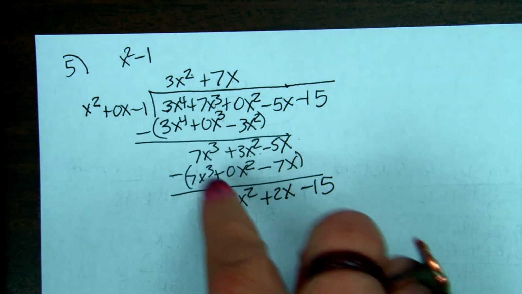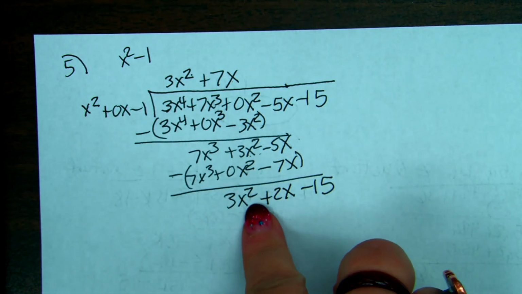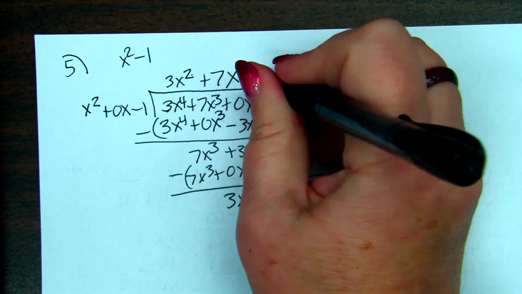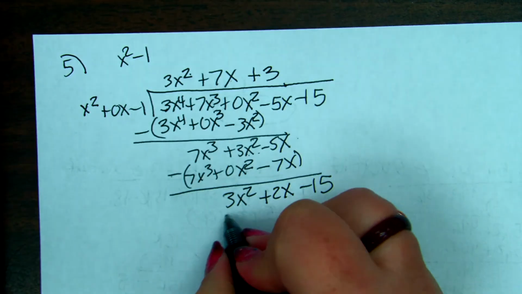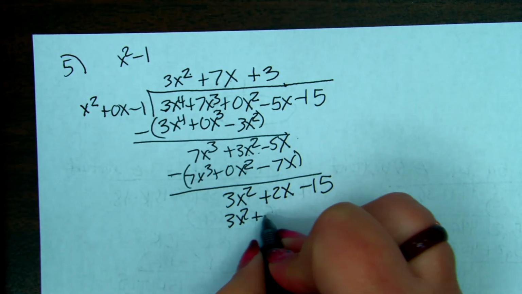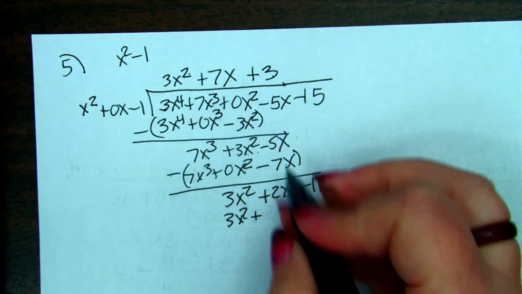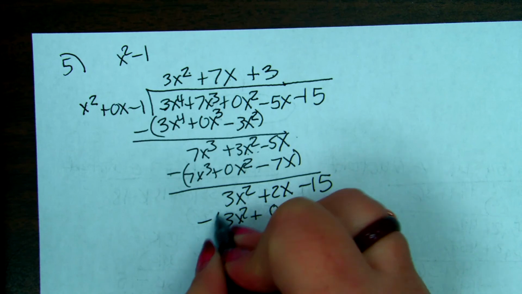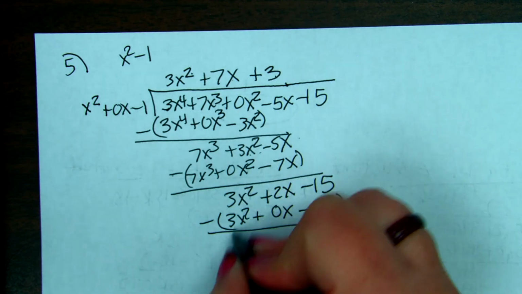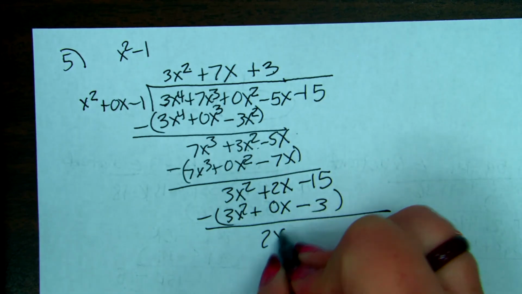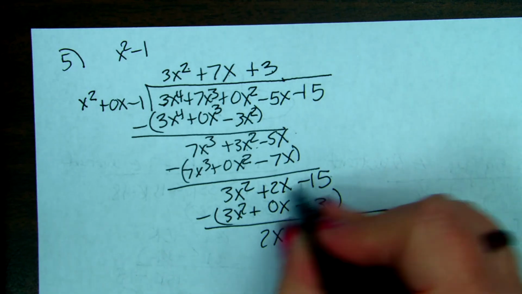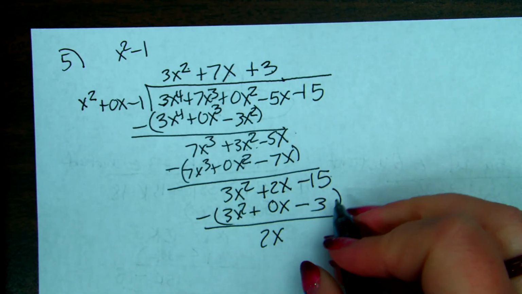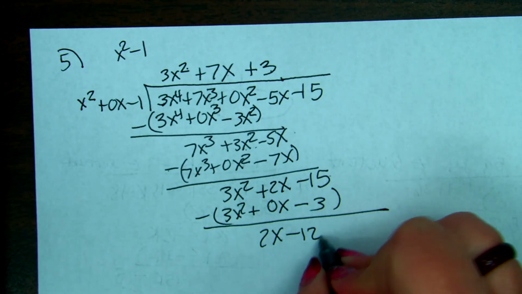X squared goes into 3x squared plus 3 times. 3x squared plus 0x minus 3. Subtract. These cancel. We get a 2x minus 0. Negative 15 minus negative 3 is negative 12.